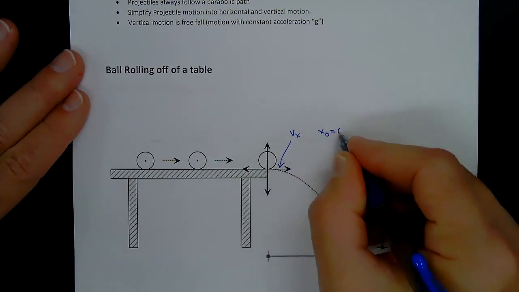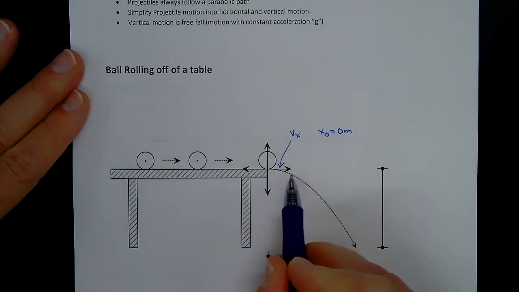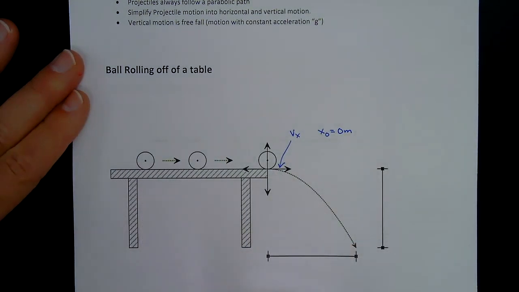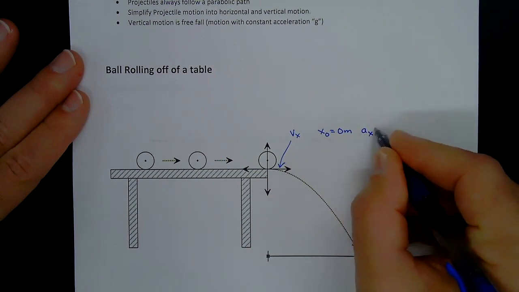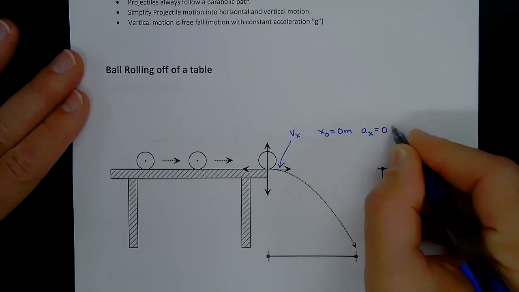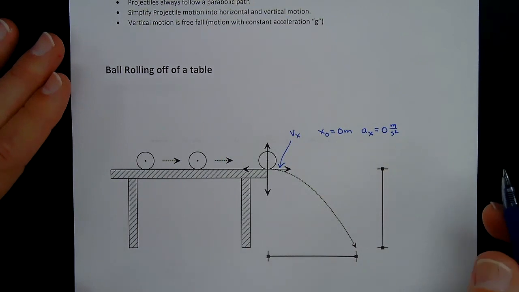So this is going to be 0 meters. And because we've just pushed it and haven't kept pushing it, the acceleration in the horizontal direction, the x direction, is equal to 0 meters per second squared. Knowing that these are 0 is going to simplify some of the equations that we're going to use.